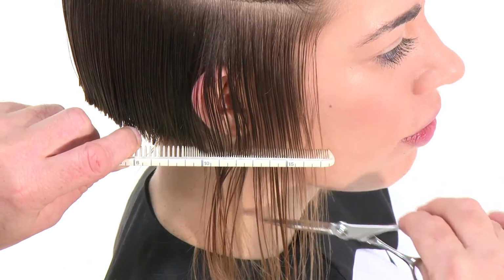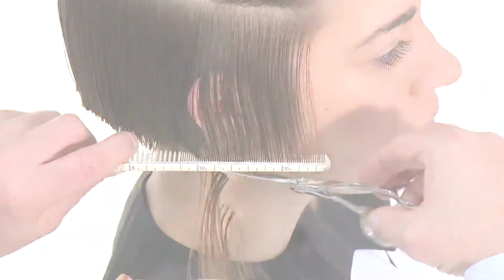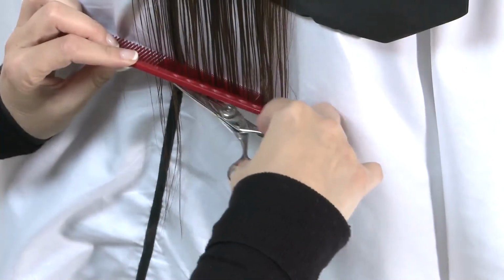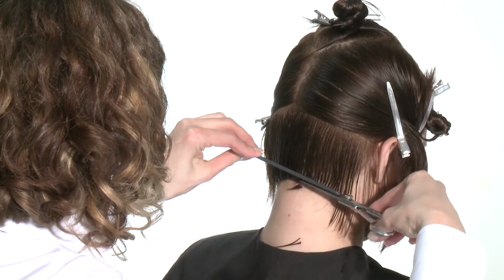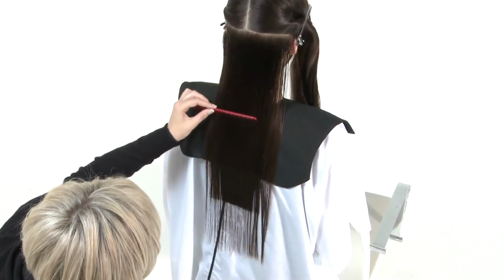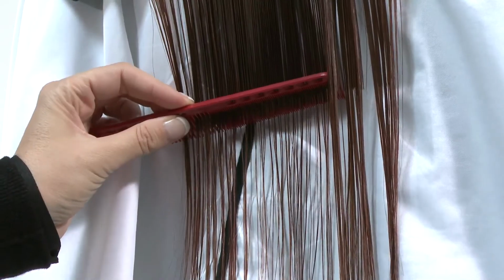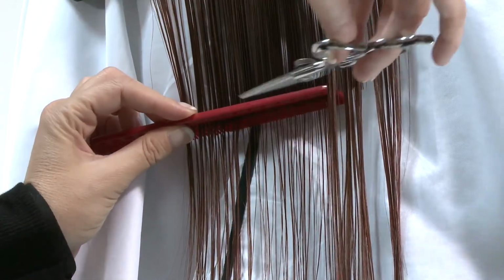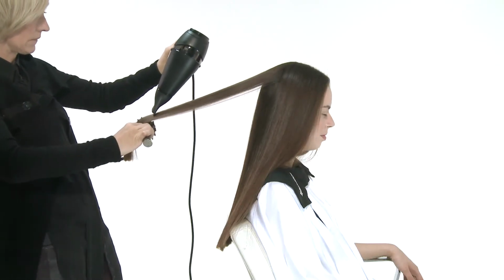When cutting a solid form, there are 3 methods. 1. You can hold the hair between your fingers. 2. You can rest the comb against the hair and cut. 3. You can comb the hair onto the skin and cut. Keep your fingers, comb and scissors at the same angle as the section line. Check and refine the line after it's been blow dried.